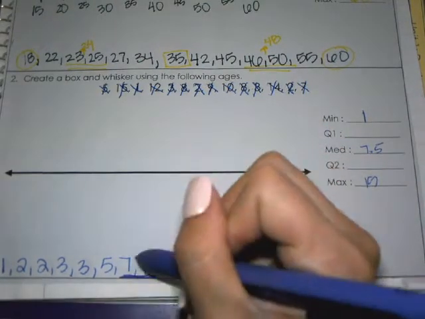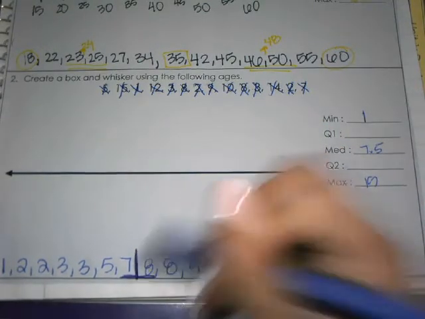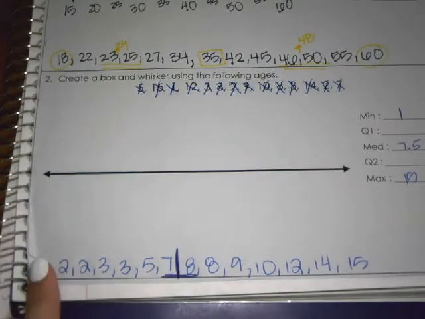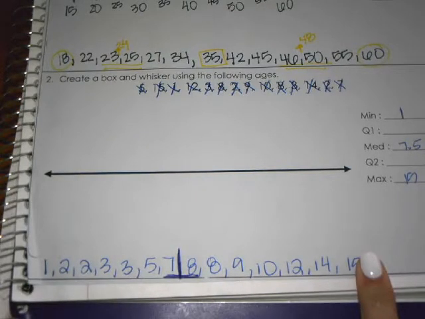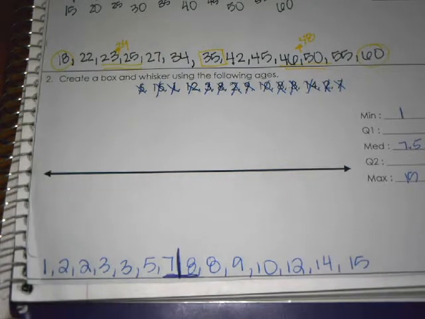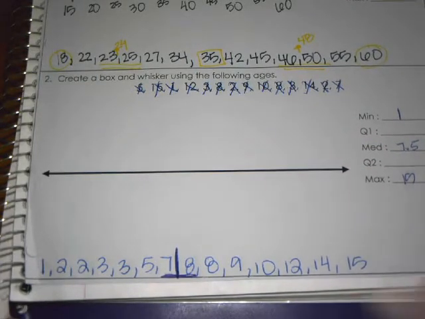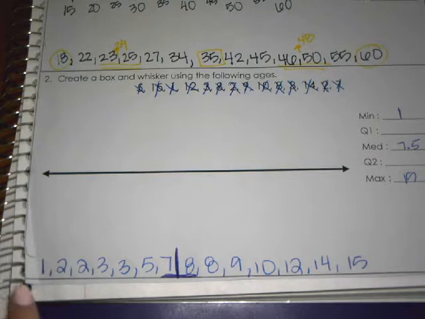Then I need to draw a line down the middle where my median is. By drawing a line, it signifies that I have a lower set and an upper set of numbers. The smaller set, the larger set. Therefore, I can find the Q1 and the Q2, which also should be a Q3.